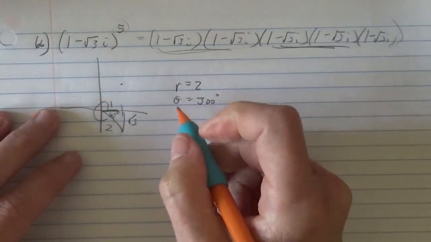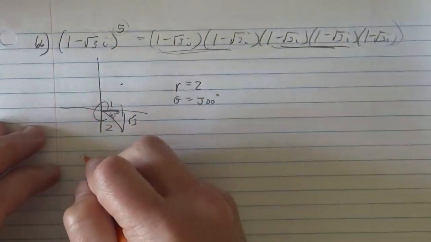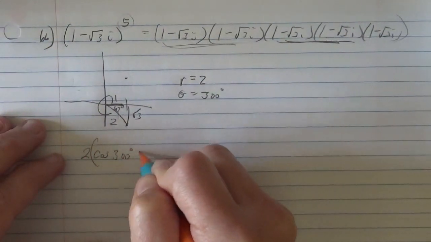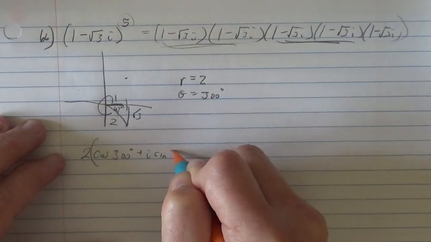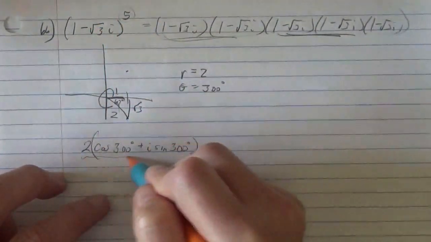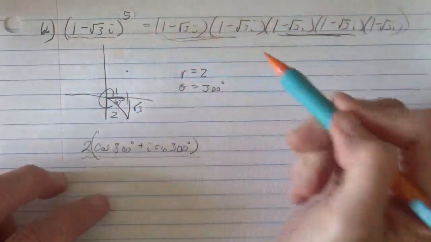And then I could write this number as 2 times the cosine of 300 degrees plus i times the sine of 300 degrees. And so this is another way of writing that.